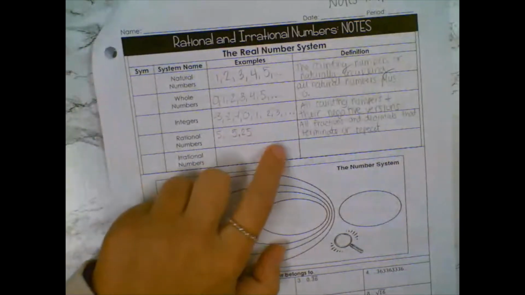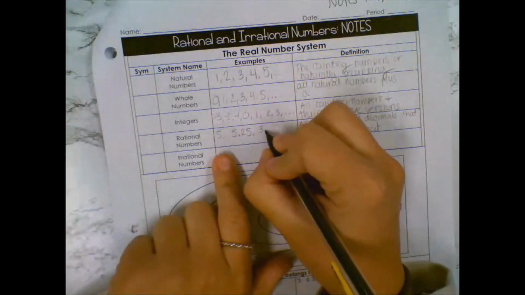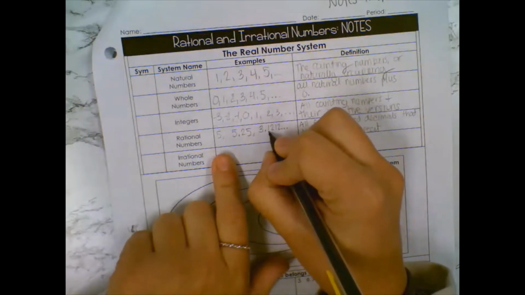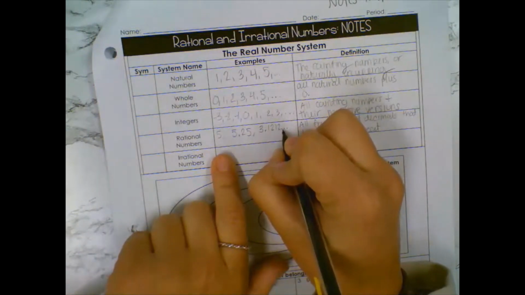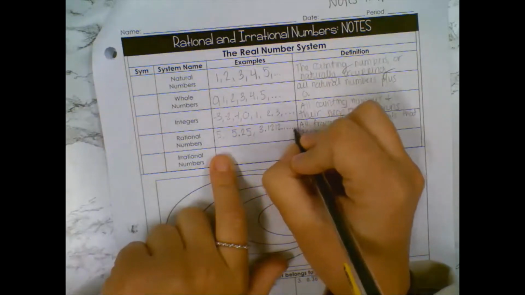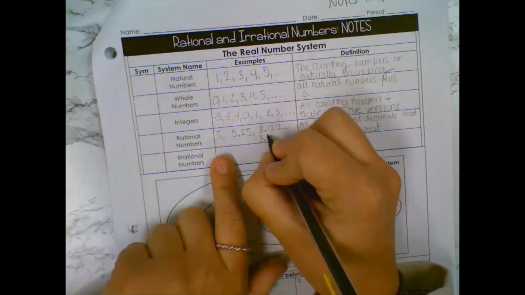Now, when it comes to repeating decimals, we could see something like 3.1212..., where it's showing us the pattern of 1, 2 established. That dot, dot, dot just means that it is going to keep reoccurring, 1, 2, 1, 2, 1, 2, which is repeating. Another way this could be written is 0.12 with a line above it.